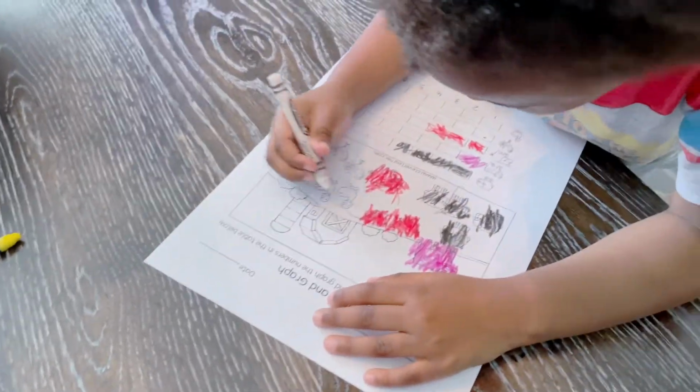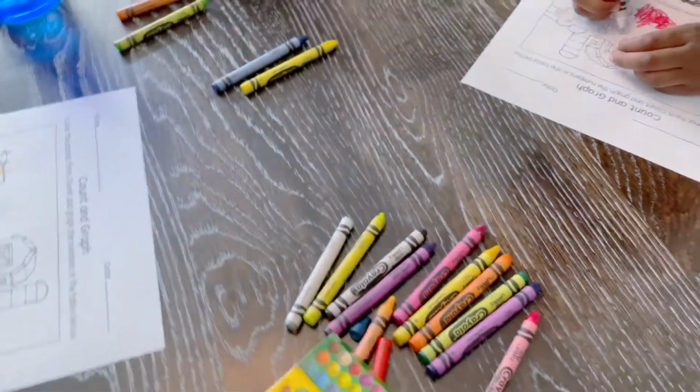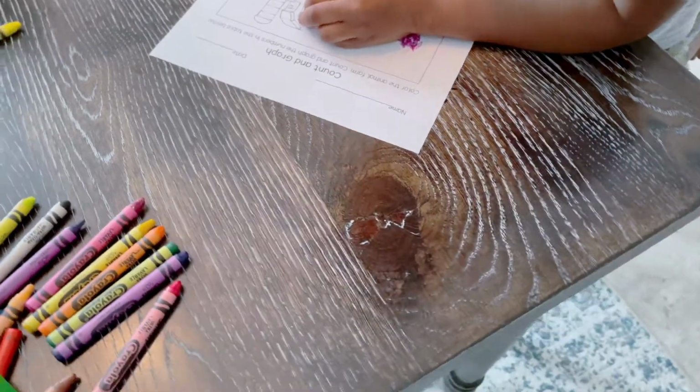Yes. So Elle is 3 and Elin is 5, and they're able to do this activity together. So that's kind of how I use the worksheets also to kind of get us working on some of the same things and engaging with each other.